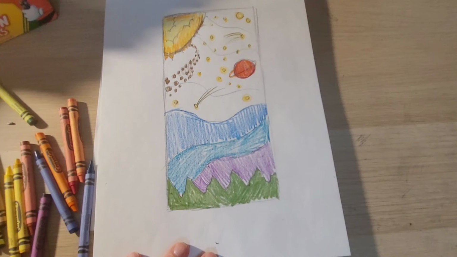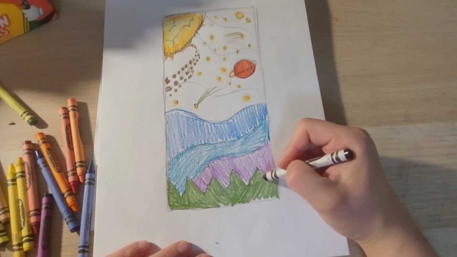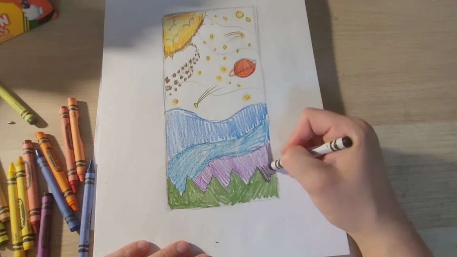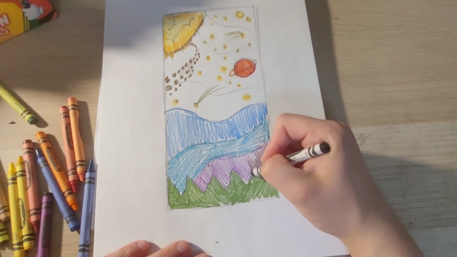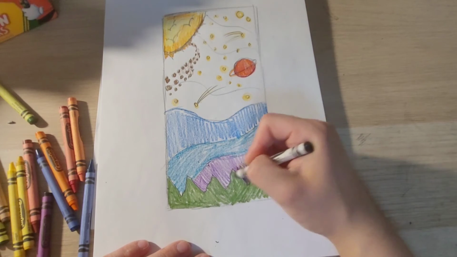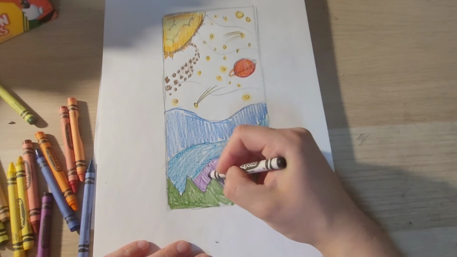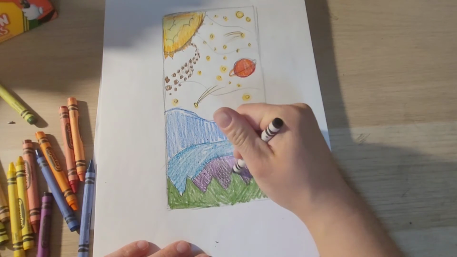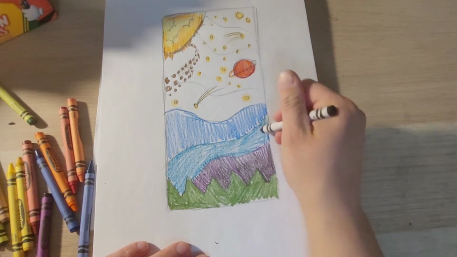So I'm going to go back with my black. Now you could also do blue. You're going to go lightly back over your colors, but you should still be able to see your colors. Keep in mind this is a night sky, so it's going to be pretty dark. Now if you're going too hard with your crayon, you're not going to be able to see your changes in your color.